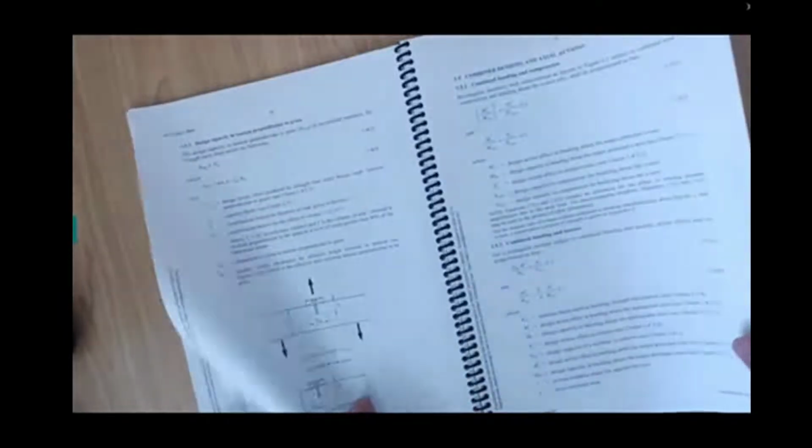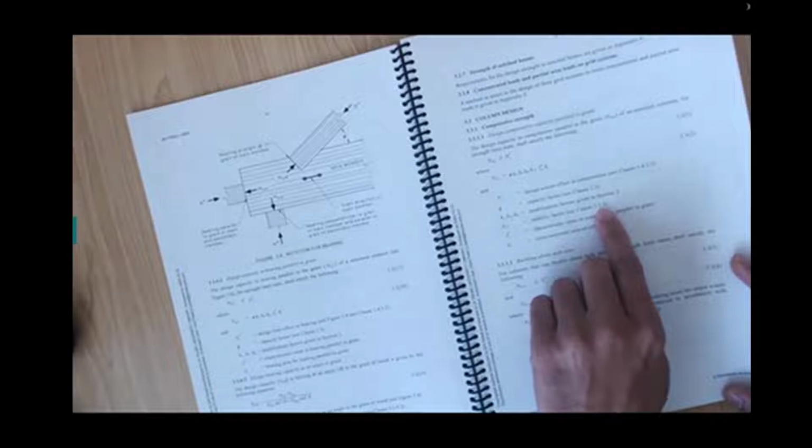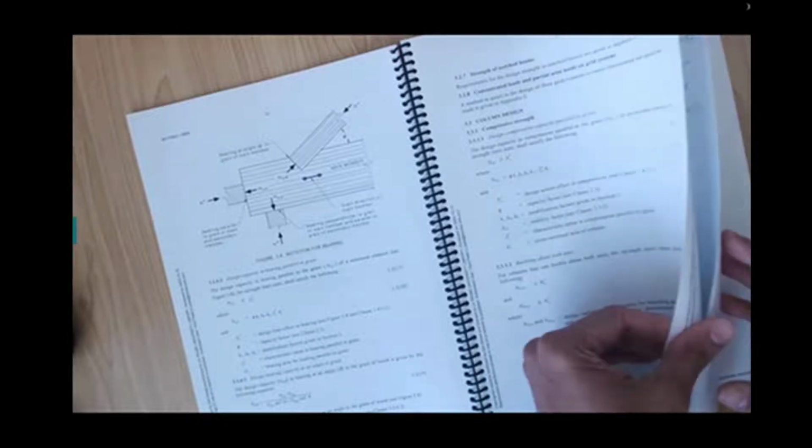But for here, you don't need to remember which clause is for what, because when you go to that clause, design for stability factors is clause 3.3.3. So that's 3.3.3 stability factors. This stability factor is for the columns.